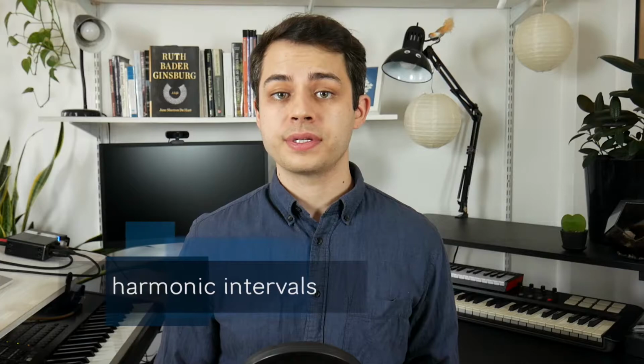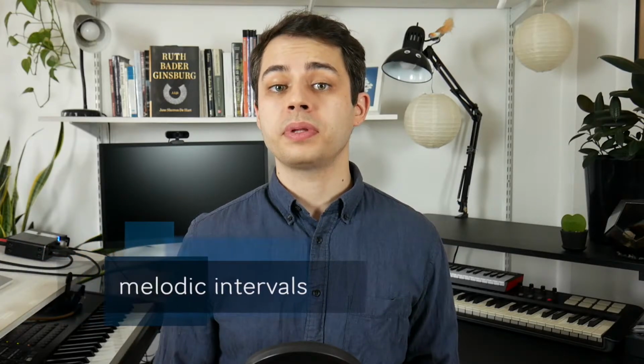Let's begin with the two ways that intervals present themselves. Now, intervals can be either harmonic or melodic. Harmonic intervals are when two pitches sound out simultaneously. And melodic intervals are when two pitches are played one after another. In some sense, you can think of harmonic intervals as having a vertical identity, and melodic intervals have a horizontal one, at least in the sense of hearing pitch over time.